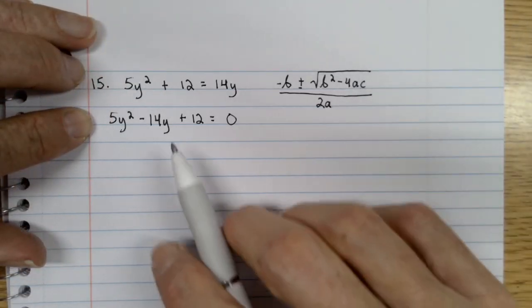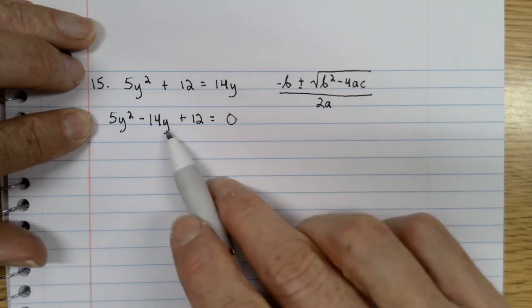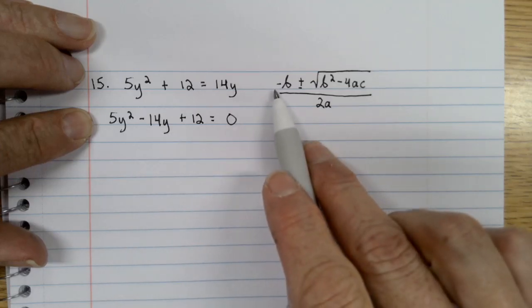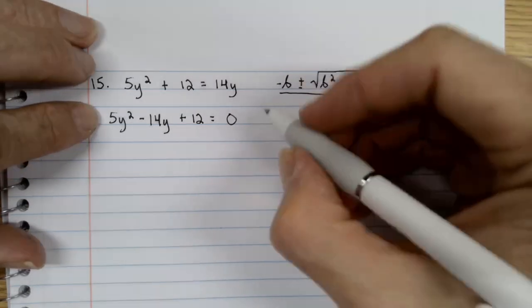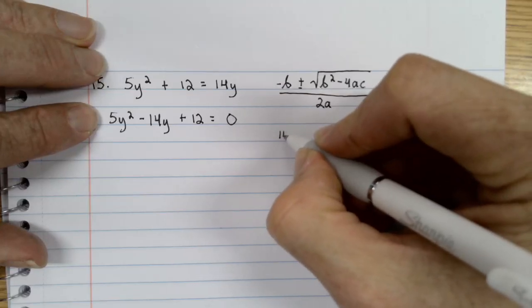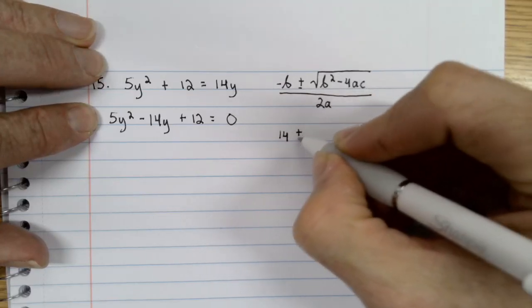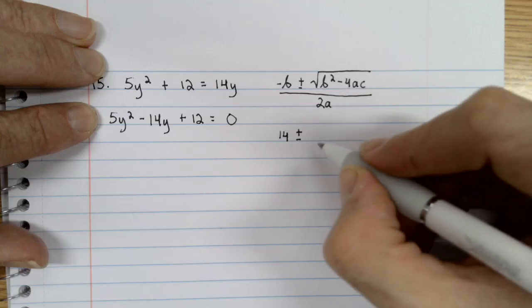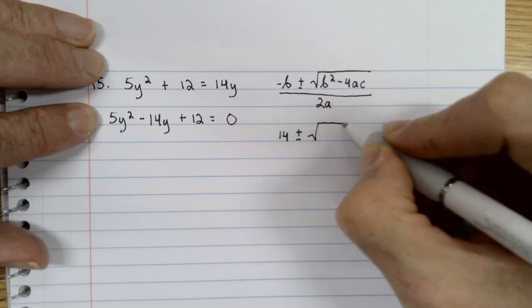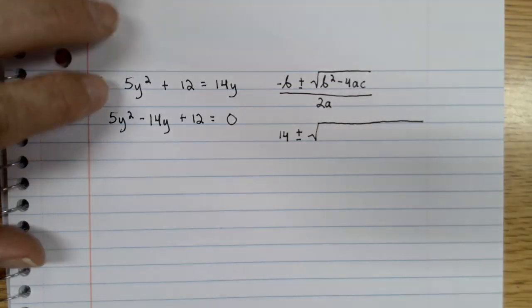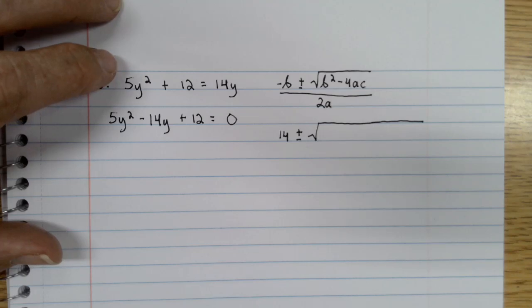All right. So I have a minus 14. So what's the negative of minus 14? That is a positive 14. There's my b term right there. Plus or minus the square root of b squared. Now I think 14 squared is 196, but I'm going to go ahead and check real quick. Like I said, I've got a calculator off to the side here.